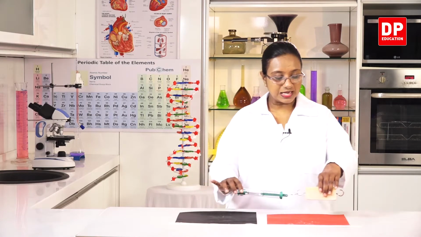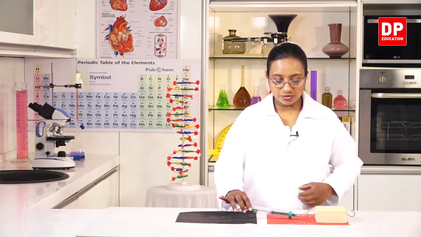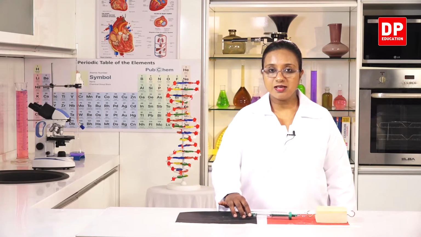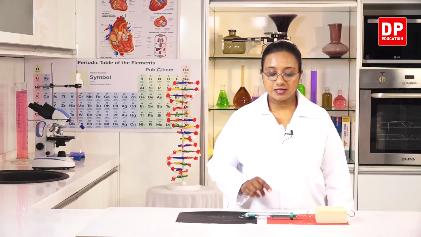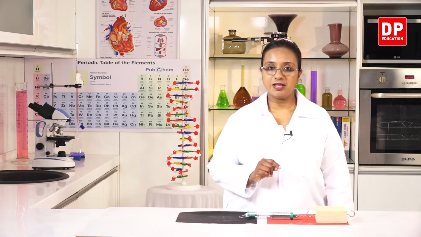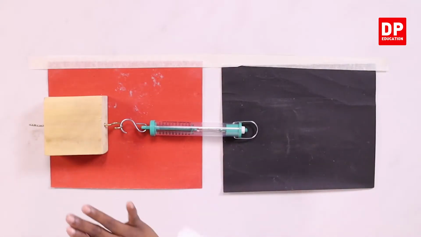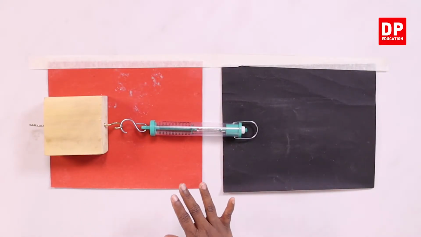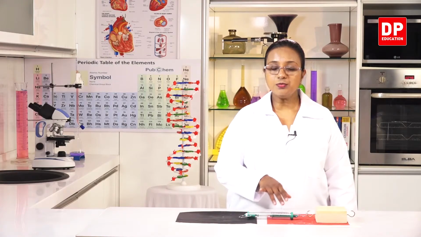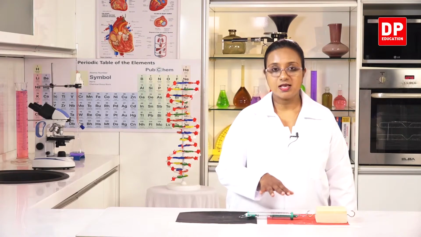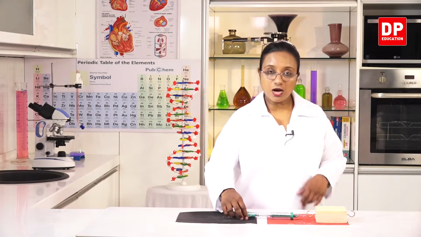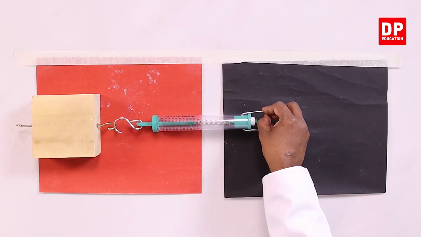So I will place the wooden block with the Newton balance attached to it, and when I pull the block, you can observe the Newton balance reading, and that will be the force that is needed to move this wooden block. So here you can see whether it changes with the nature of the surface. That is the roughness of the two sandpapers. So now we are doing it with less roughness.